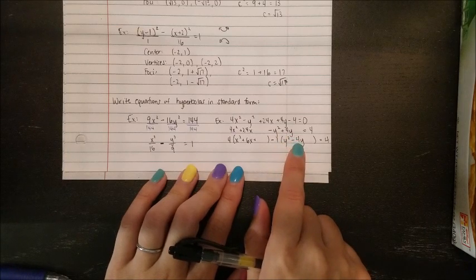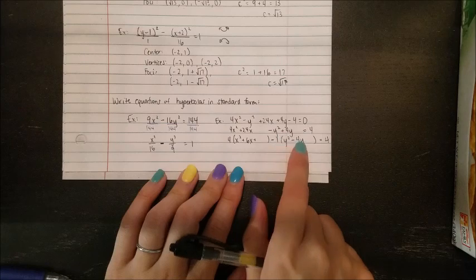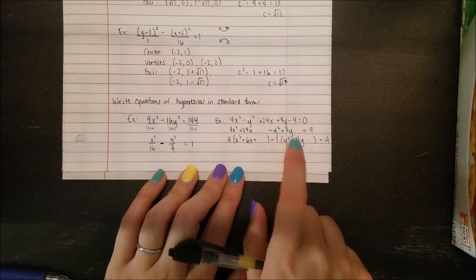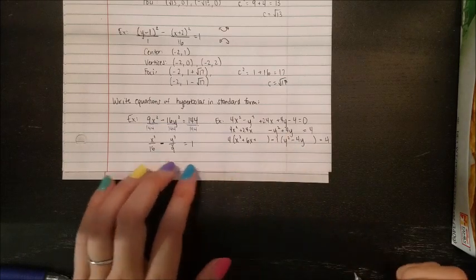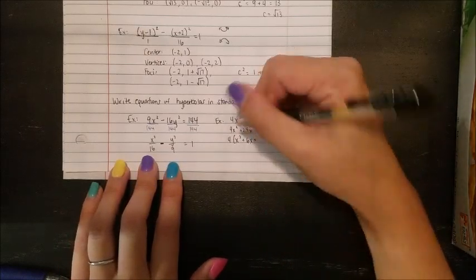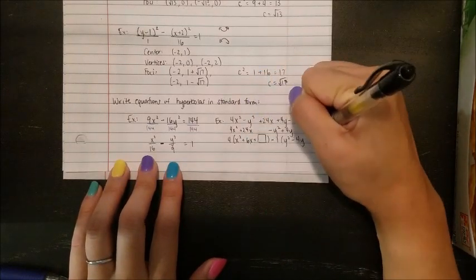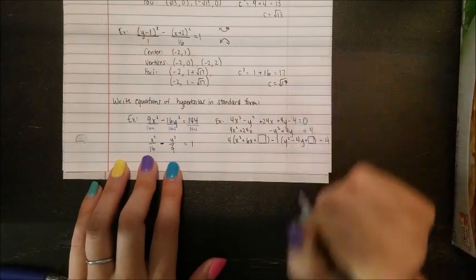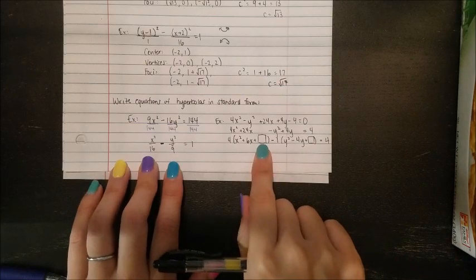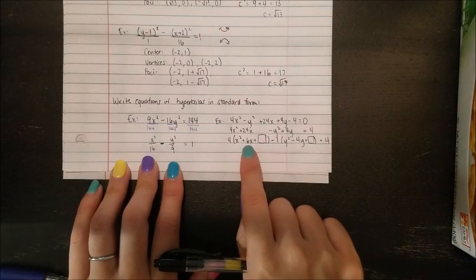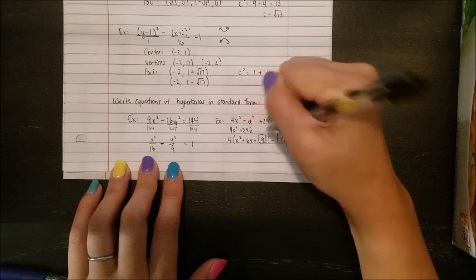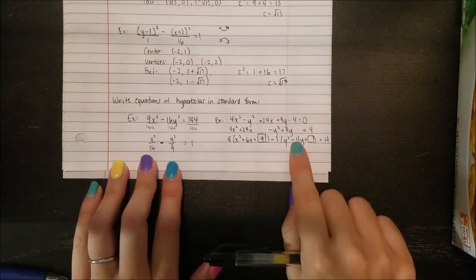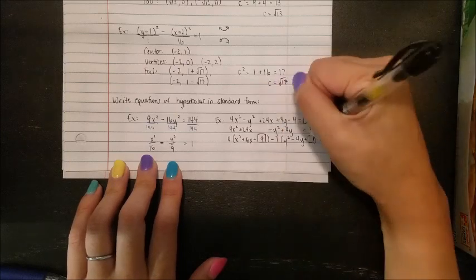The way you want to check your work is if you distributed this back out, do you get what you started with originally? That's how you want to check. So from here, we want to complete our squares. Here, remember b over 2 squared. So 6 over 2 is 3, square is 9. Here, our b is -4, so -4 divided by 2 is -2, square is 4.